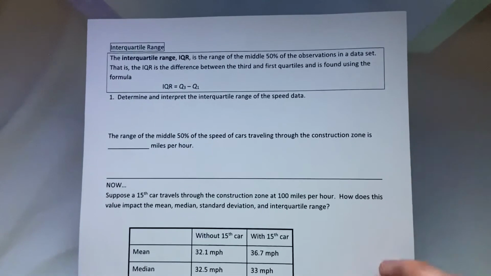Now, what is this used for? The interquartile range is the range of the middle 50% of observations in a data set. So just like the mean has the standard deviation to measure how spread out data is, the median has the interquartile range to measure how spread out something is.